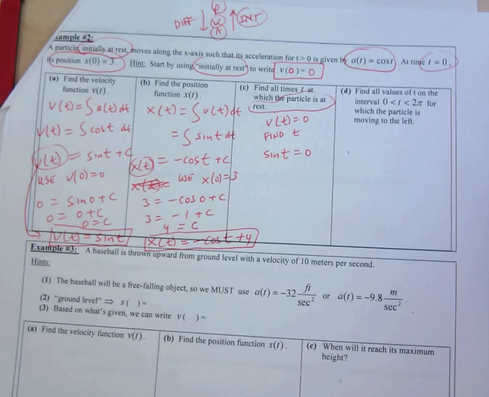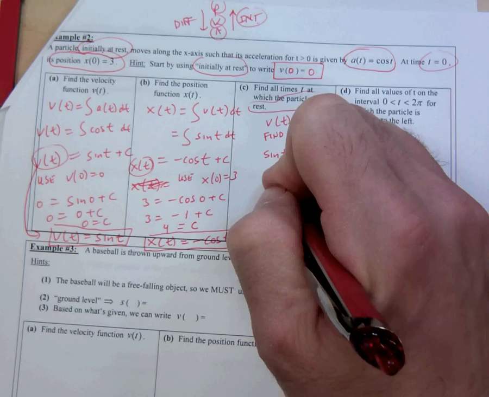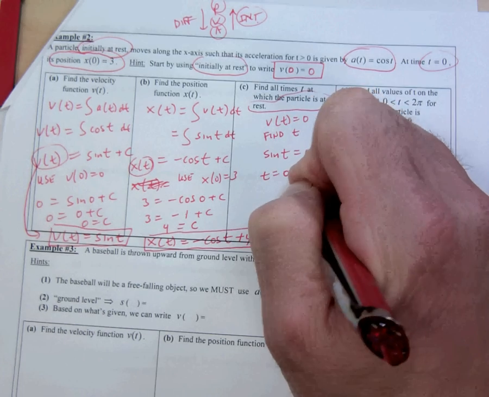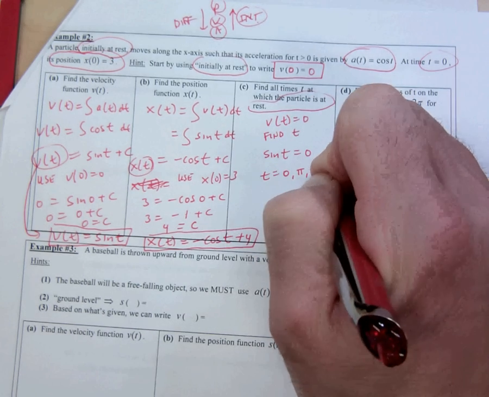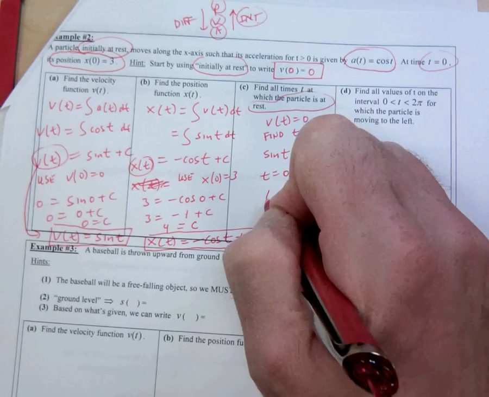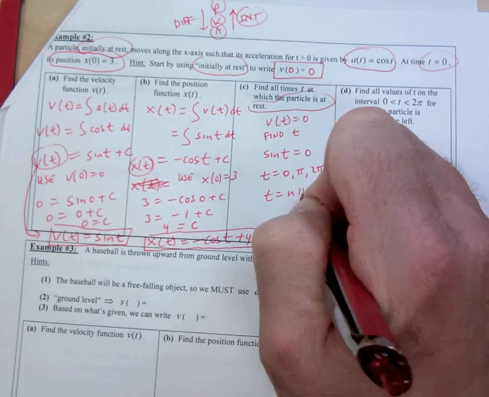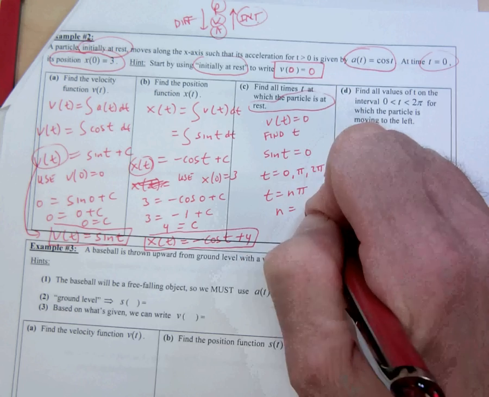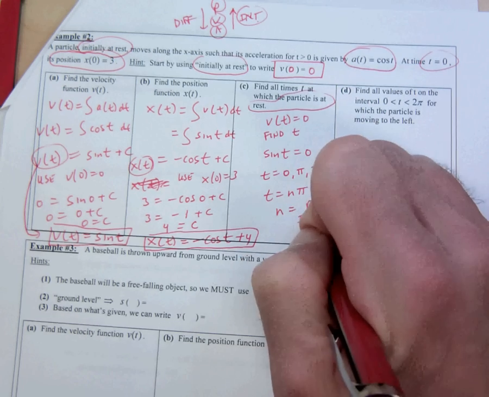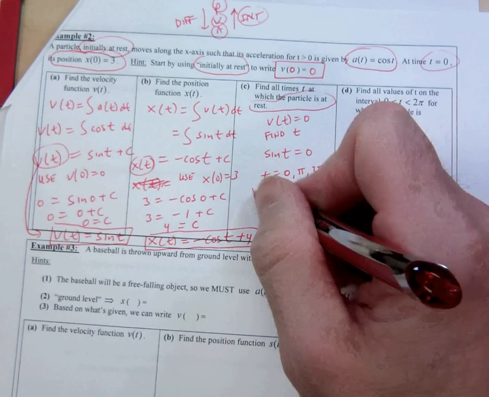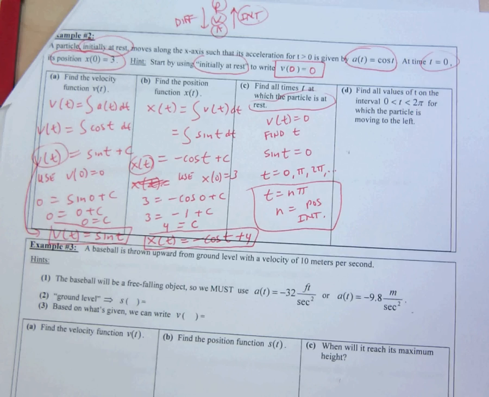So what do you think? When is the sine equal to 0 on the unit circle? Where? At 0, where else? Pi, 2 pi, and so on, yes? So you can just say n pi, where n is any positive integer, right? But do you agree with that?